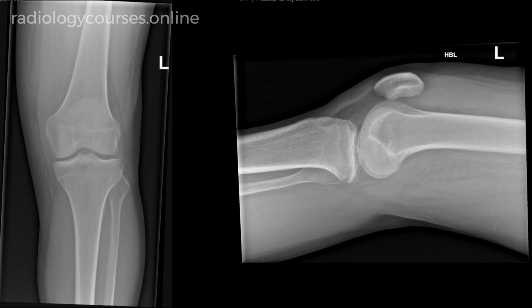Here we have an AP and a cross-table or horizontal beam lateral view of the left knee in a 45-year-old with a history of fall and unable to weight bear. So let's evaluate this radiograph in a step-by-step manner.